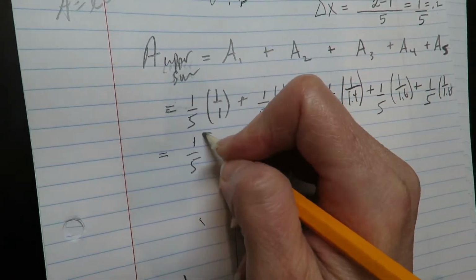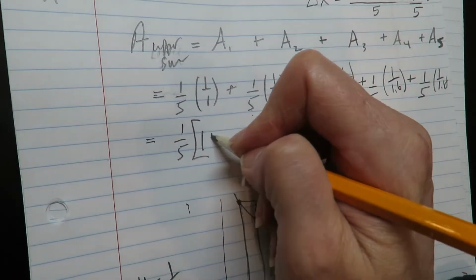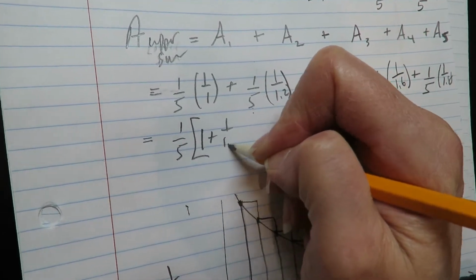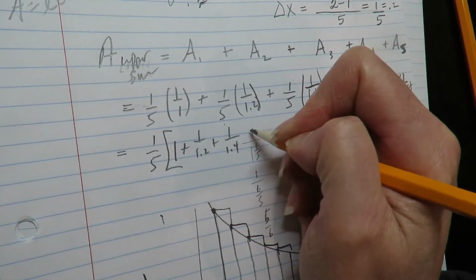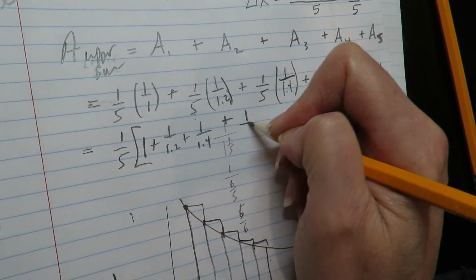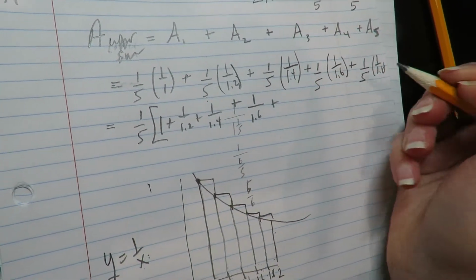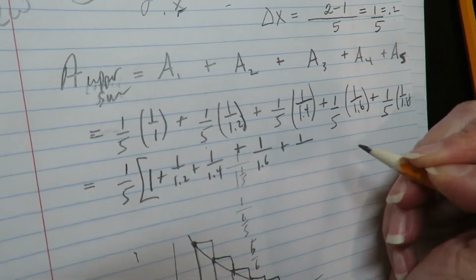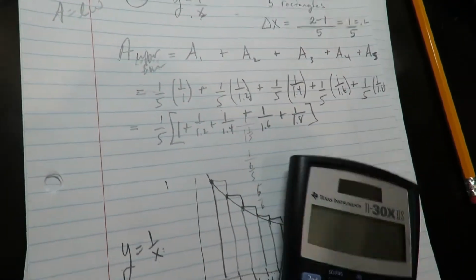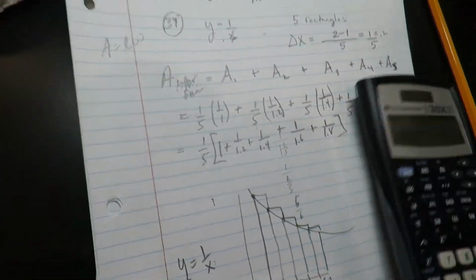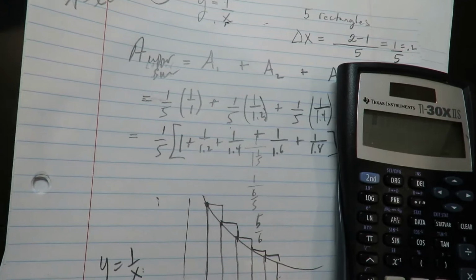Okay, I'm going to pull out the 1/5. So 1 plus 1 over 1.2 plus 1 over 1.4 plus 1 over 1.6 plus 1 over 1.8. Yeah, if you had the fractions, that might have been easier. It just depends how your brain likes it.